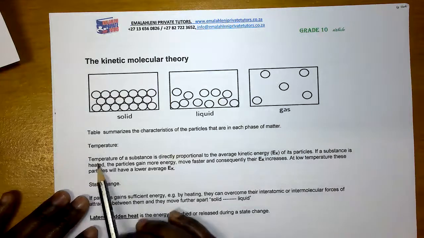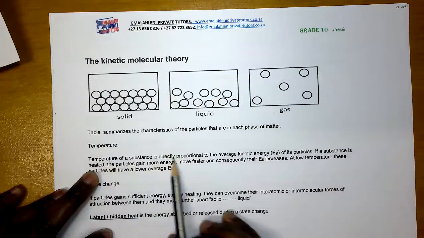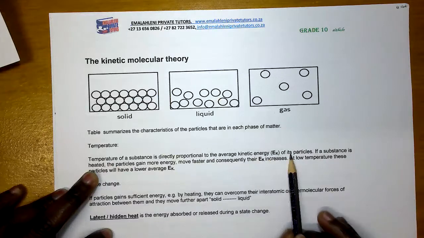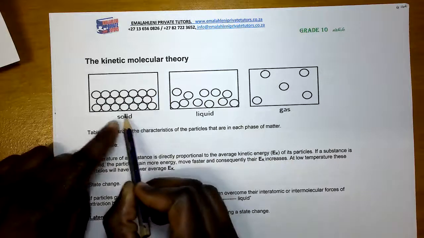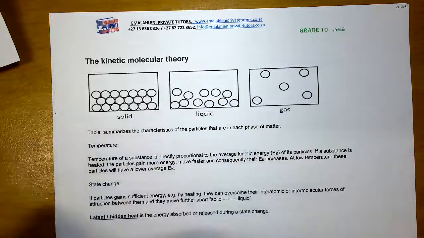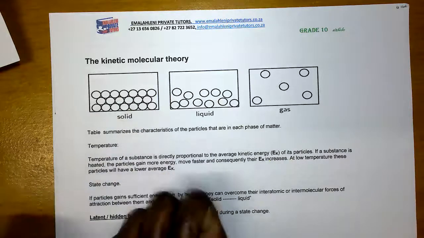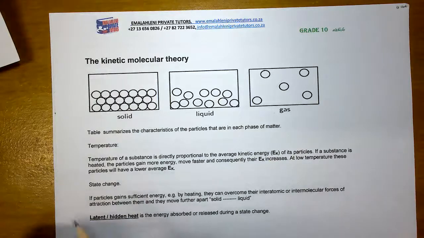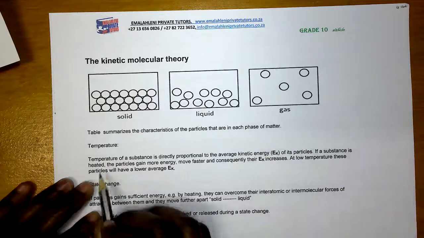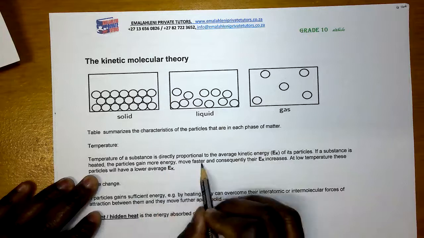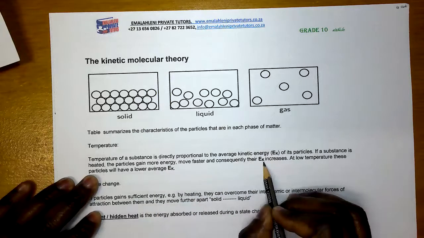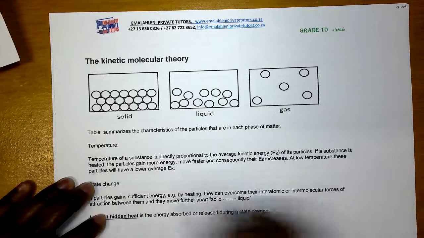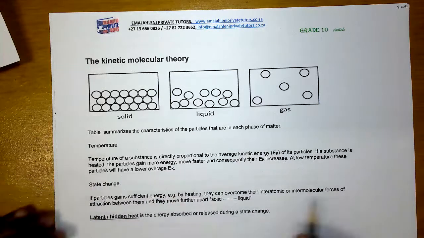Here we see that the temperature of a substance is directly proportional to the average kinetic energy of its particles. As you increase the temperature, the particles start to move. Here, the particles don't have energy. When you increase the temperature, you're giving the particles energy to move. So particles start moving, and they have what we call kinetic energy, which is the moving energy. If the substance is heated, the particles gain more energy, move faster, and consequently their kinetic energy increases. At low temperature, these particles have a lower average energy.